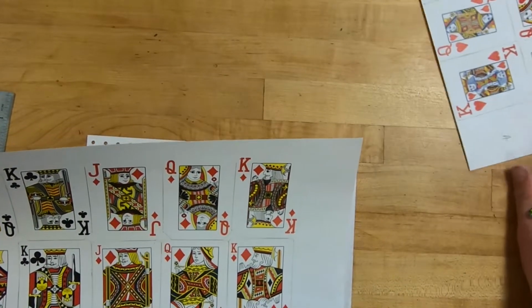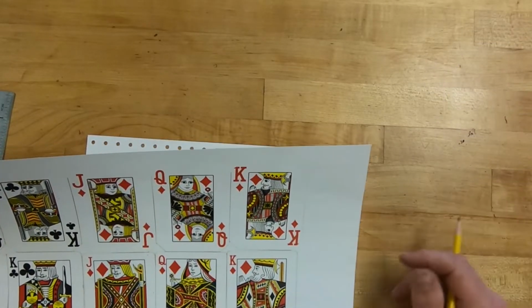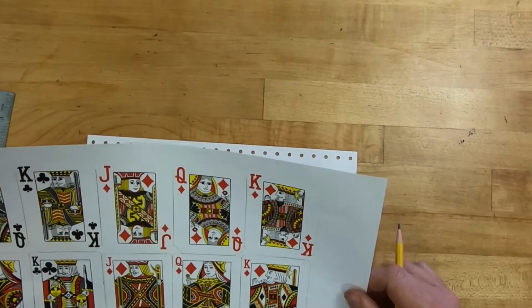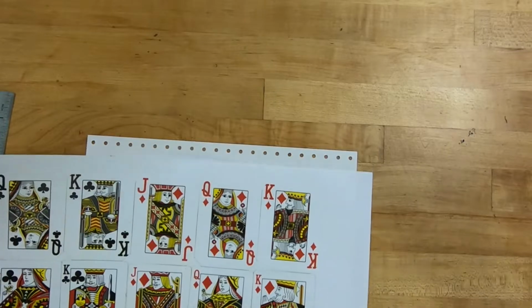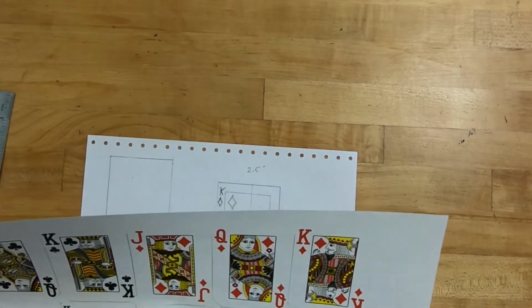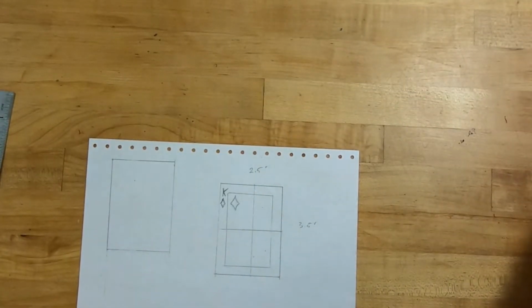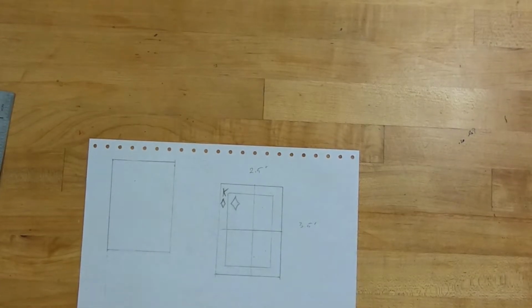And in the 6 different decks that I looked at, all of the King of Diamonds, they all have a single eye, and they all face to the left. So if you want to follow the traditions of the decks, that's how they're going to be. All the other kings, the spade, the heart, and the club, they all have 2 eyes. So that's how we can go along with that.